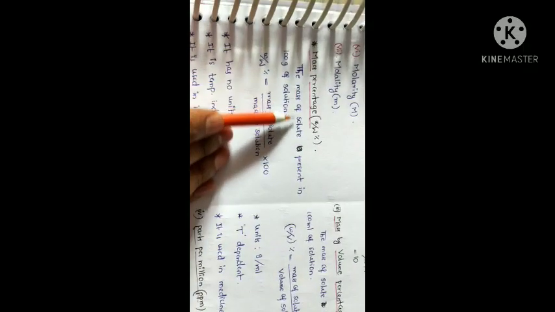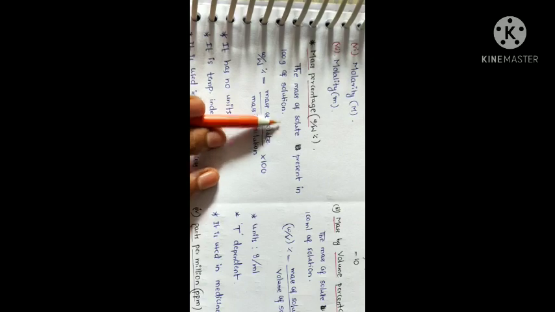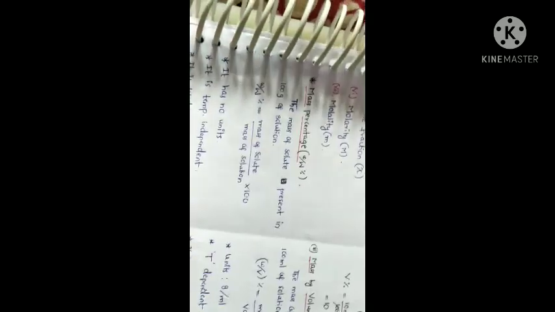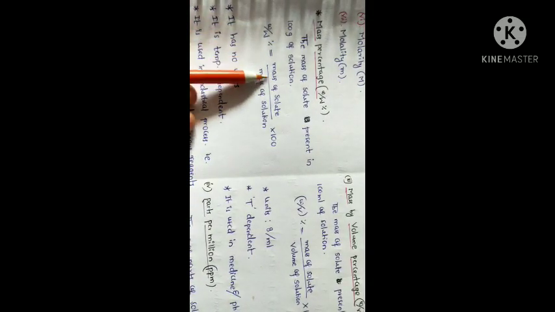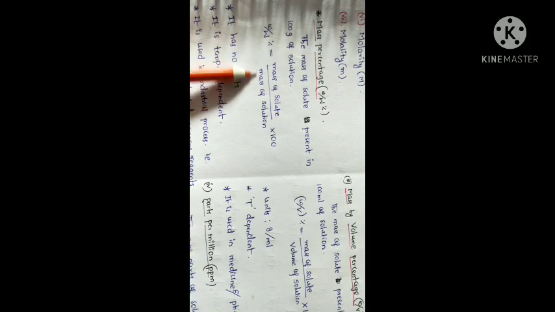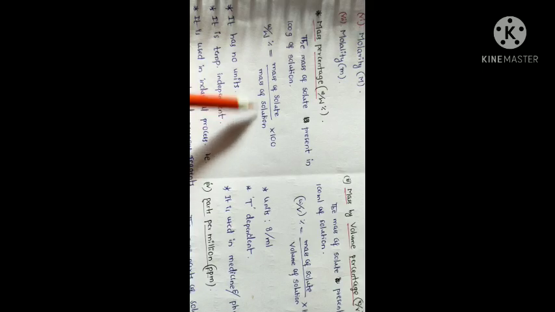What is the definition of mass percentage? The mass of solute present in 100 grams of solution is called mass percentage. What is the formula? W by W percentage equals mass of solute divided by mass of solution, times 100. Solution means both solute and solvent are present.